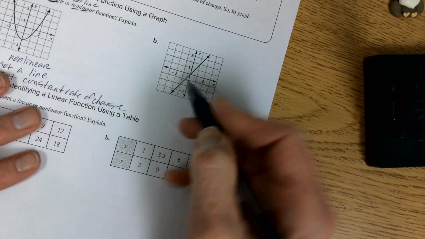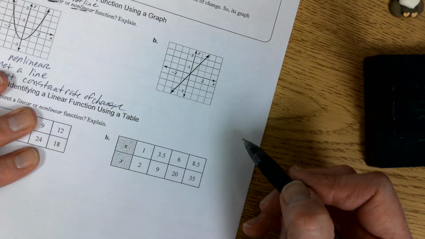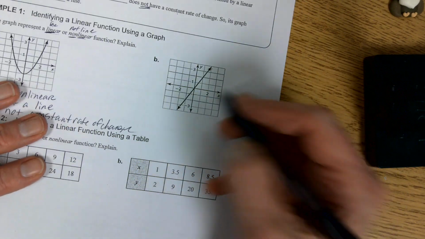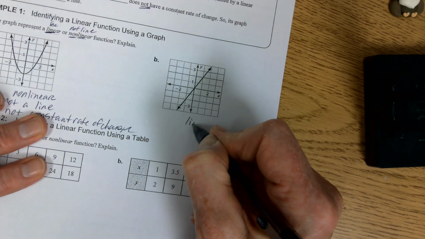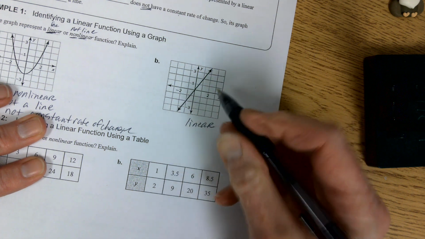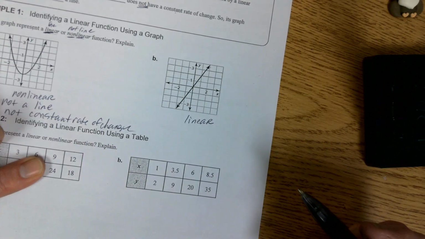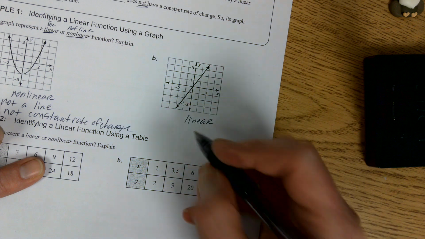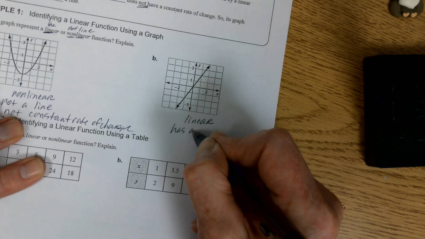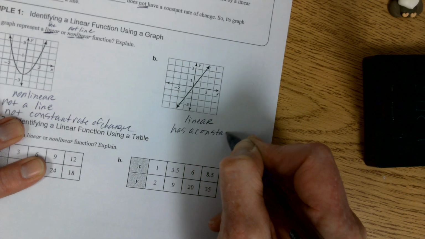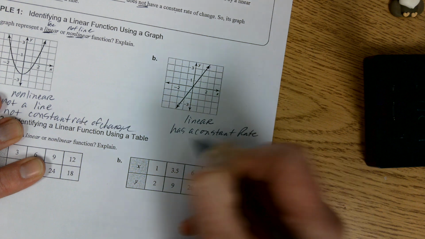Okay. This one, does it look like a line? Yeah, looks like a line. This one is a linear function. It's also a function if I do the vertical line test. Okay, and it has a constant rate of change.